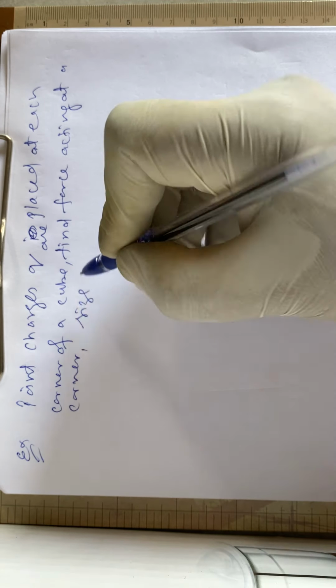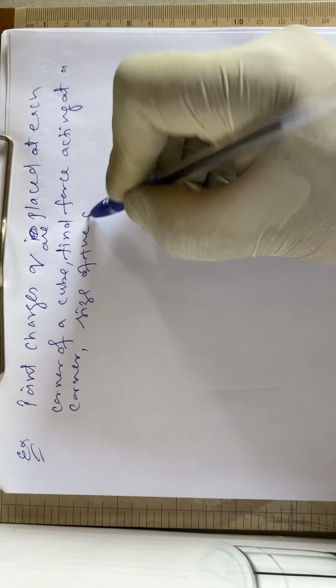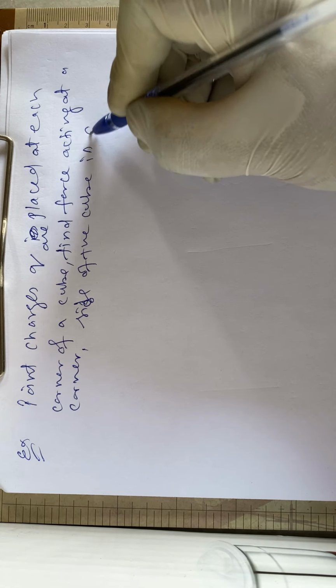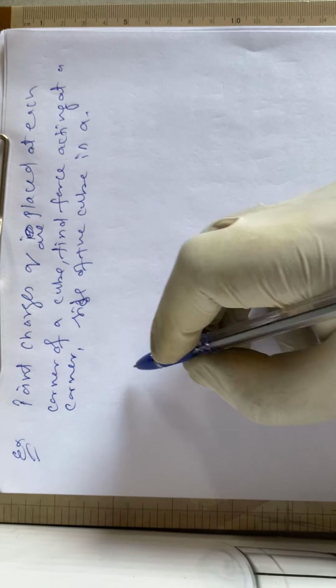Take the side of the cube as A. Let me draw this cube.